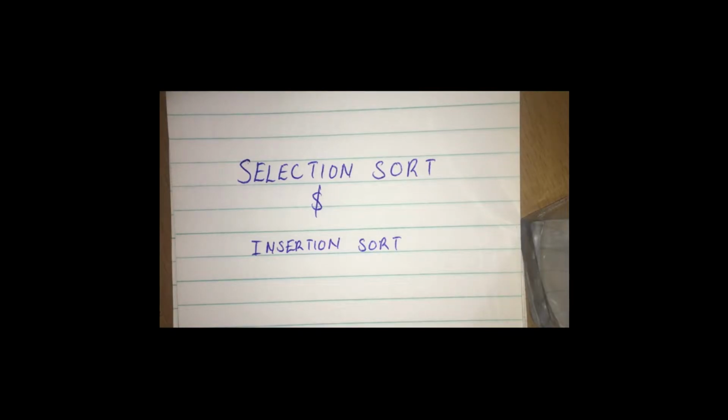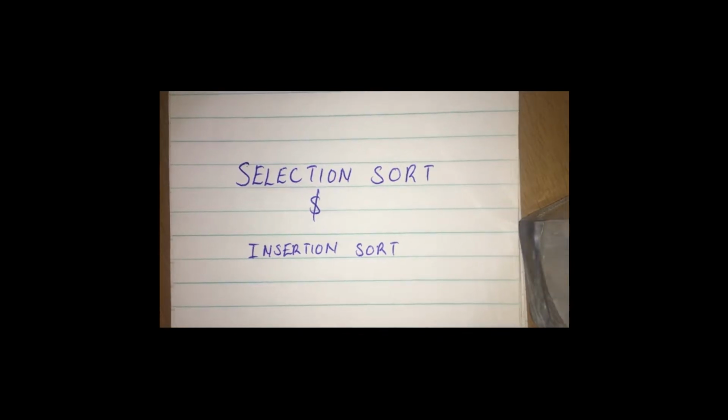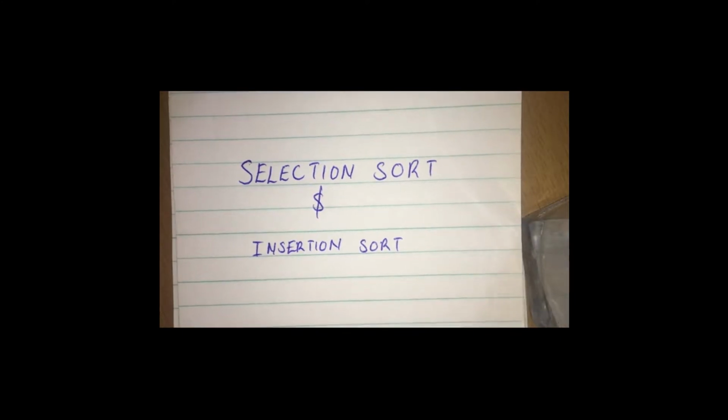Okay, hello everyone. Here I will teach you how you can easily differentiate between insertion sort and selection sort. The two are very similar in many ways, like you have to separate both of them into a sorted list and then an unsorted list. So we are going to go straight to the point, and as we do the examples, you're going to realize the difference. We are going to start with insertion sort.